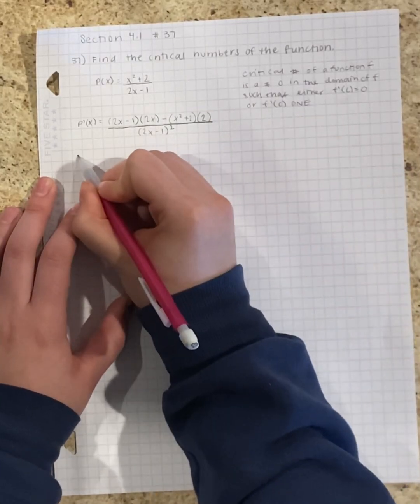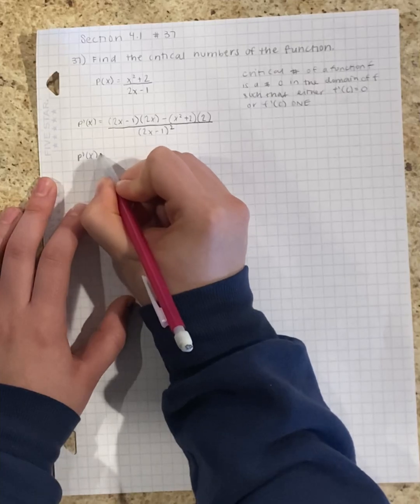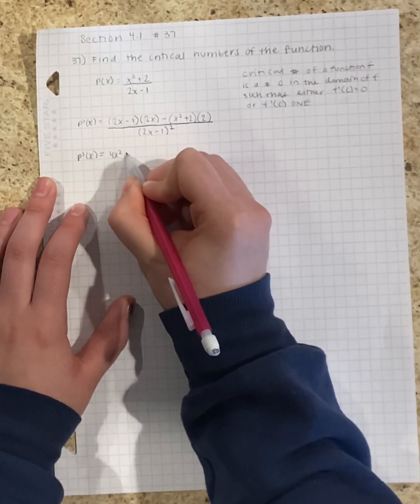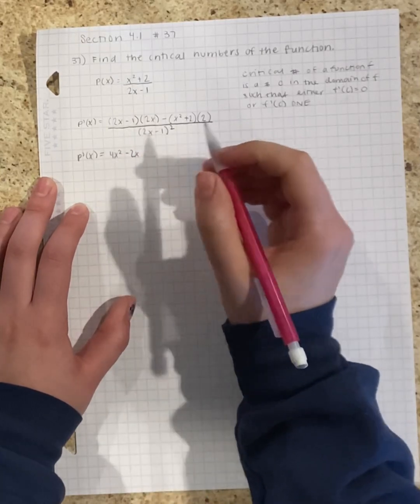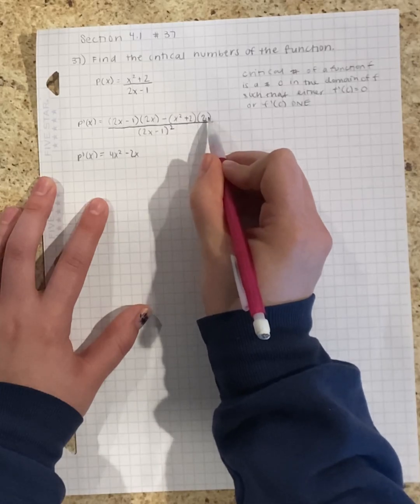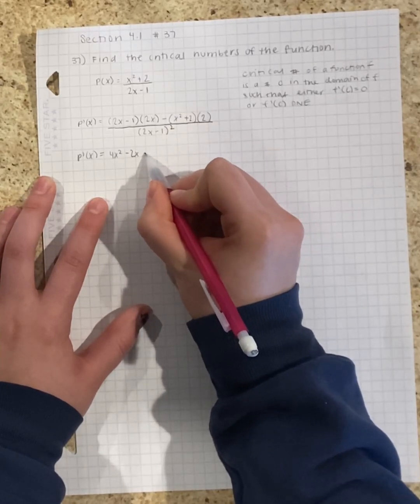So now we're just going to simplify. So we're going to multiply these. It's going to be 4x squared minus 2x. And then we're also going to move this negative while we do this multiplication here.